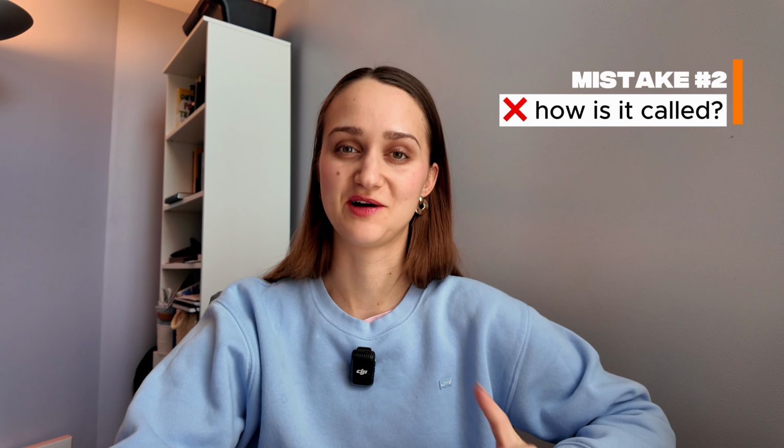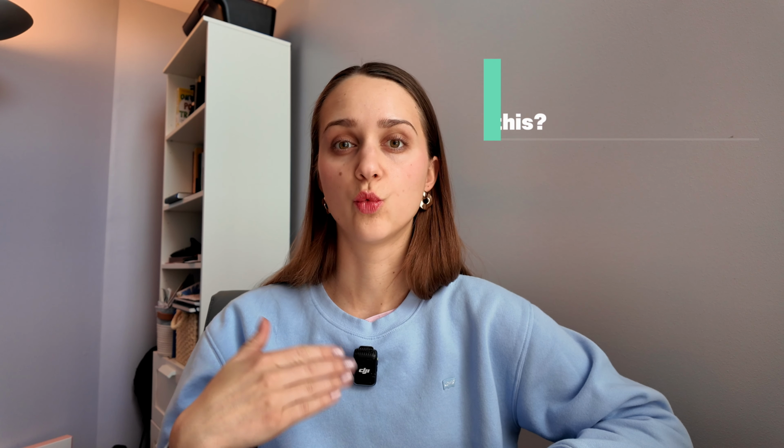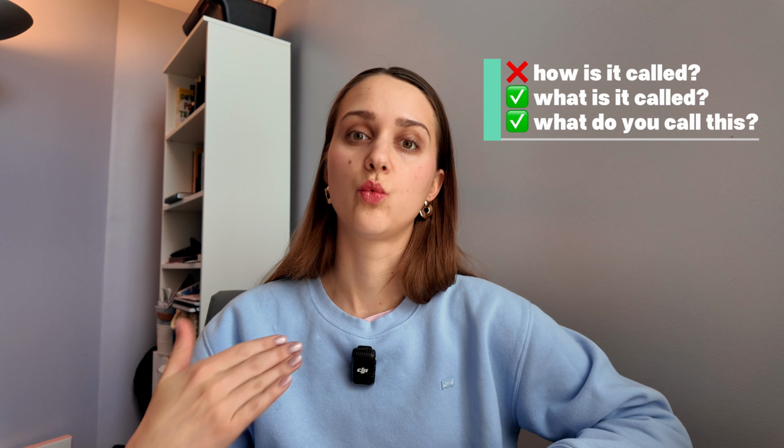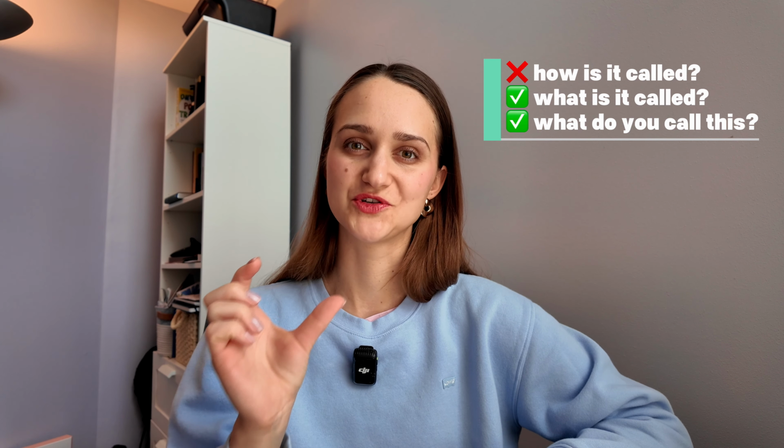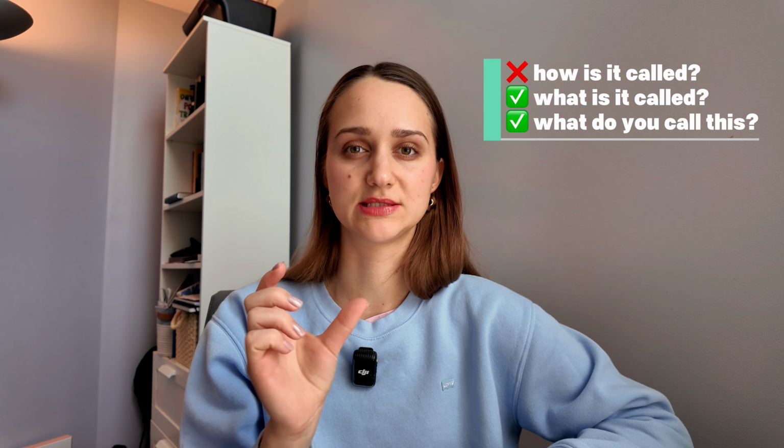How is it called? If you say that, you gotta stop right now. Again, this mistake comes from direct translation. Unfortunately, English grammar works differently. And I want to emphasize here that native speakers will probably understand you, but grammatically it's still incorrect. Native speakers say, what is it called? Or what do you call this? So you will have to use what instead of how.